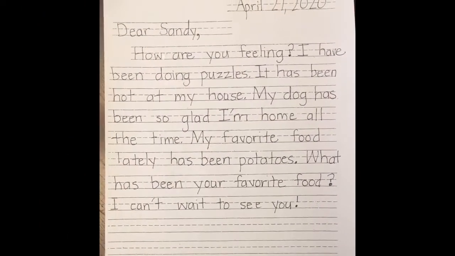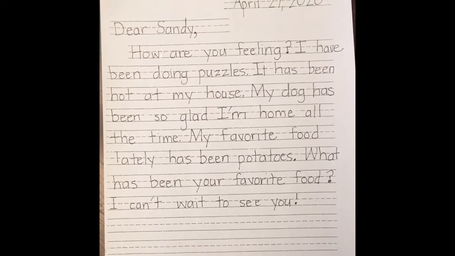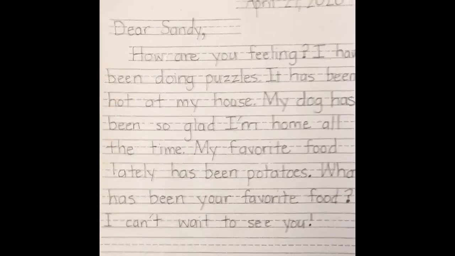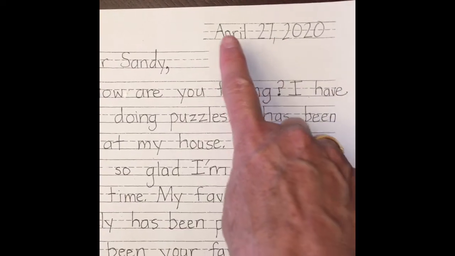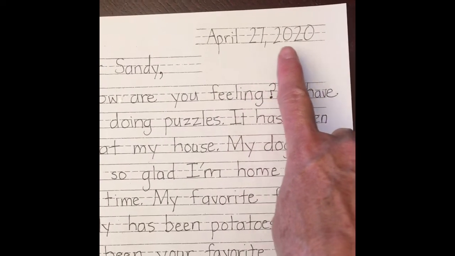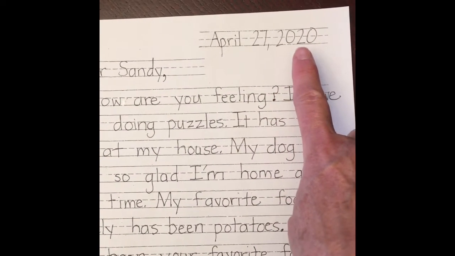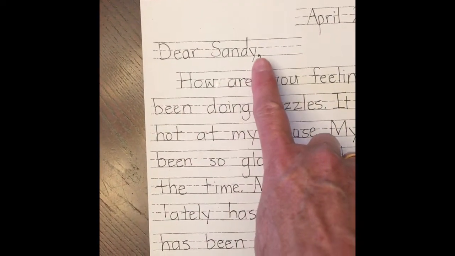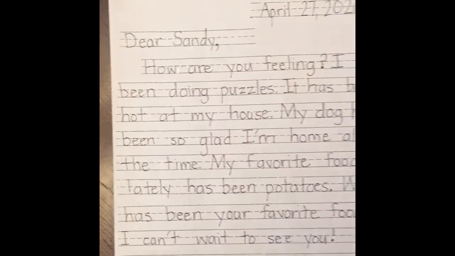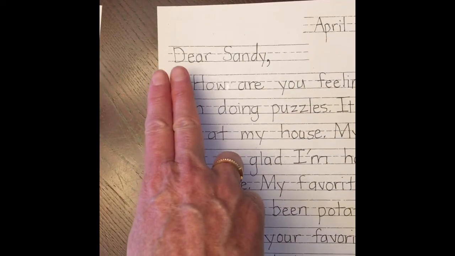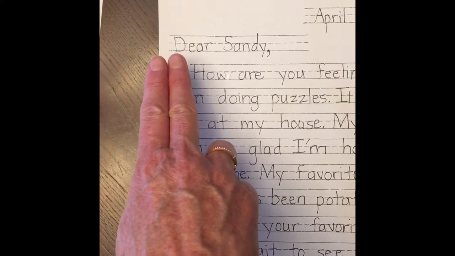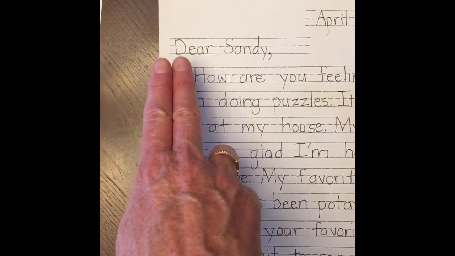Your turn. Okay, here is my letter taken from my organizer, and this is due on Thursday. So up in the right corner you put the date. I put April 27th, 2020. That's when I wrote my letter. The greeting is to Dear Sandy, comma. Now the paper I sent to your mom and dad has a nice indent. But if you're not using this paper, make sure you use a 2-finger space to indent.